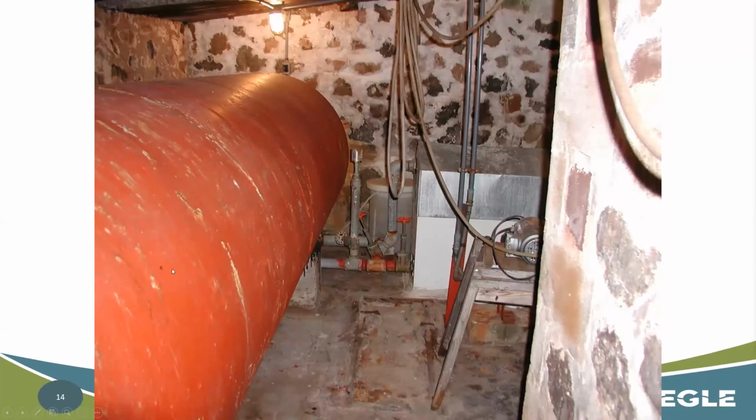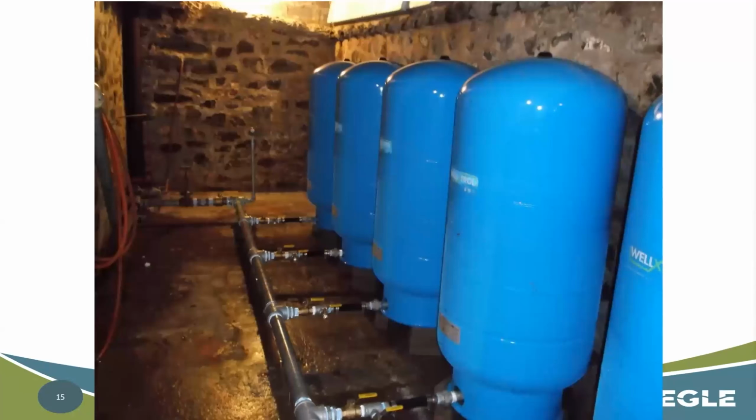So it holds probably a large volume of water here, but that pressure is maintained with good air pressure. Okay, this is different than these here. These individual ones, we would call these bladder tanks. Also hydropneumatic, they're running off of air pressure and water. Okay, but there's an actual bladder in here that's keeping that water separate from the air itself.